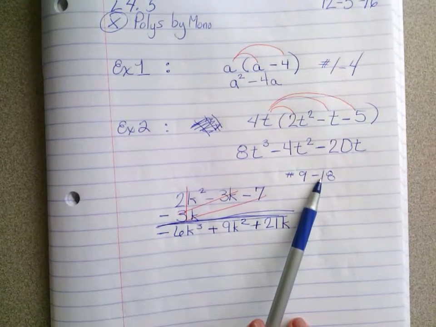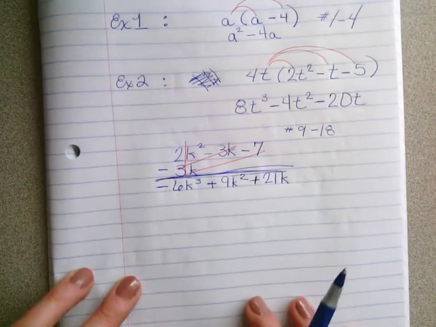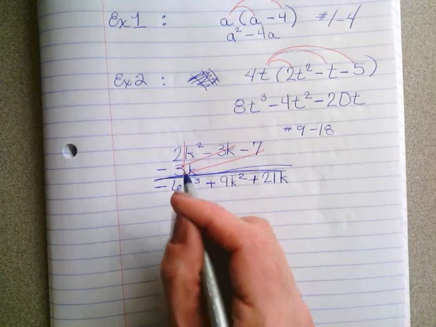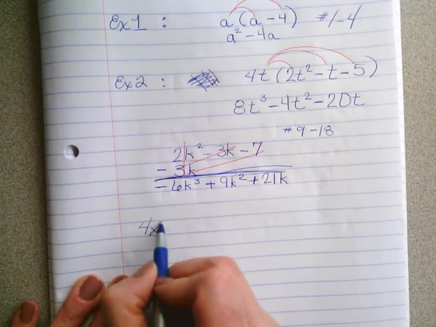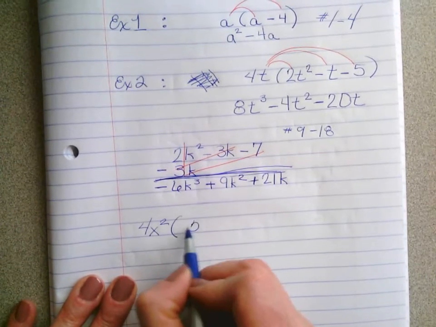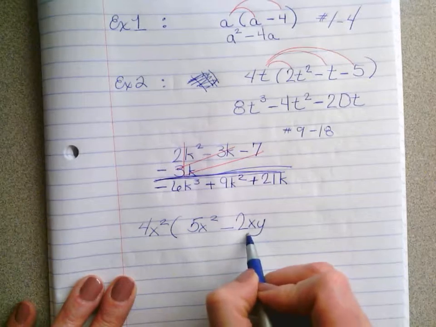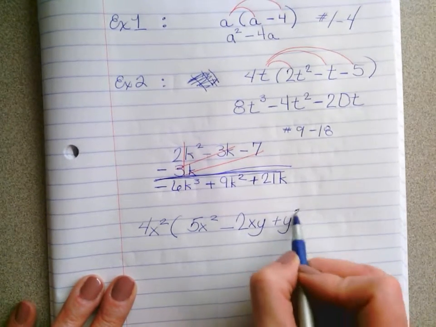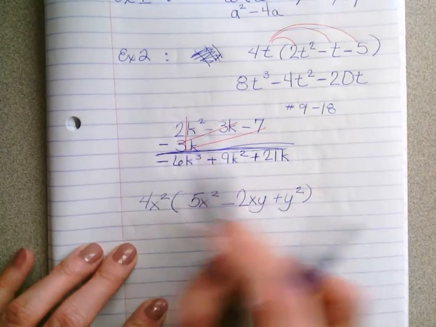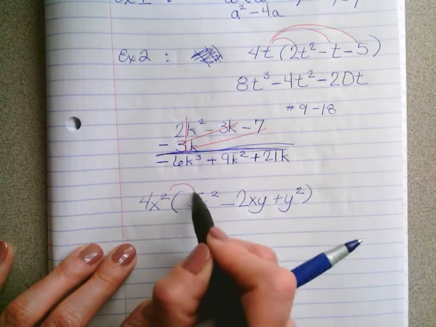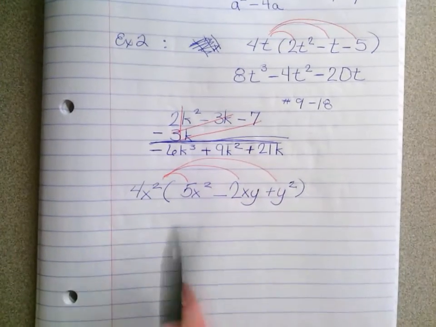They get a little bit more difficult. Not by much, though. Here, we'll give you one more. 4x squared times 5x squared minus 2xy plus y squared. I hate the vertical method. I'm not saying I won't ever do it, but for 1 by 3, you'll never see me do that. You'll always see me do this.